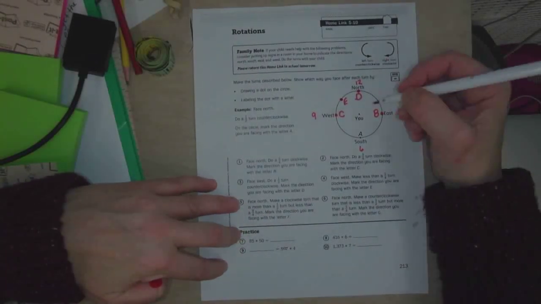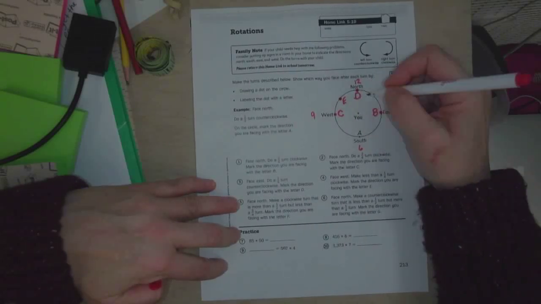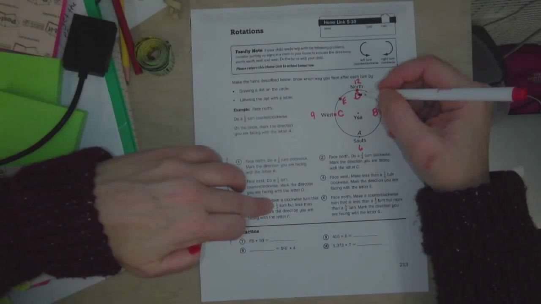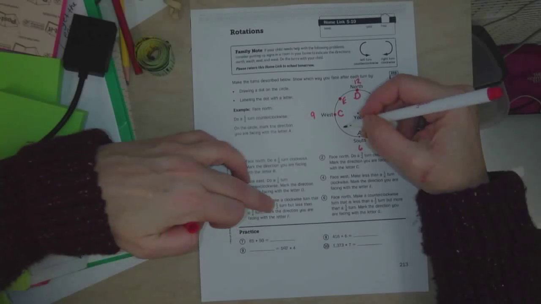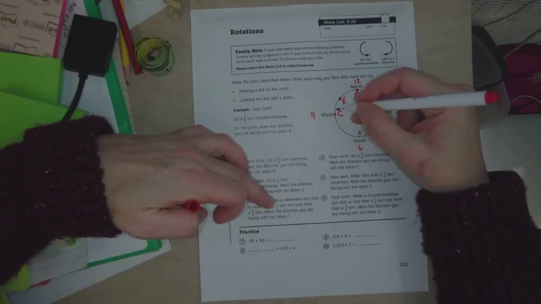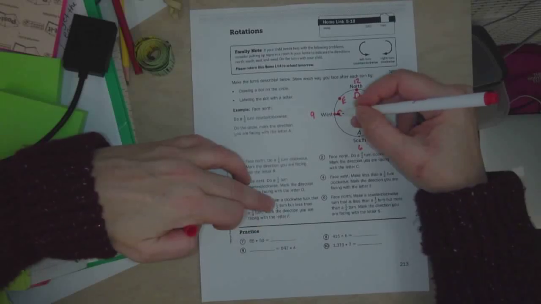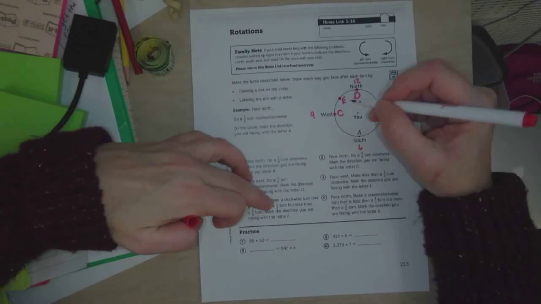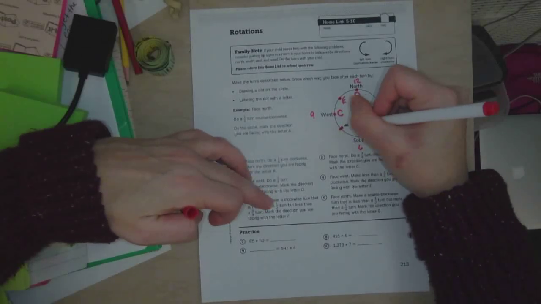Face north. Okay, here's north. Make a clockwise turn that is more than a half turn, but less than a 3/4 turn. Okay, so a half turn would put me at A. A 3/4 turn would put me at C. So I'm going to go halfway between that, and I'm going to call that F.